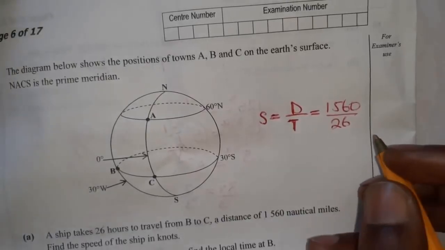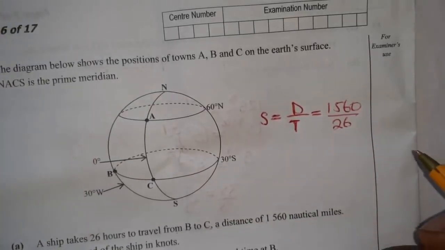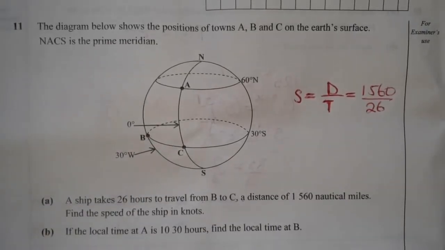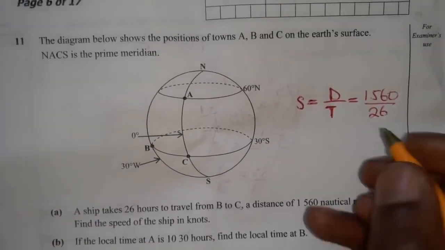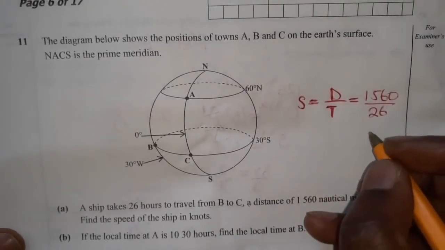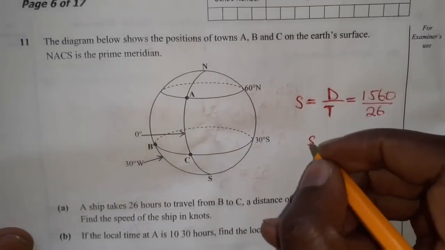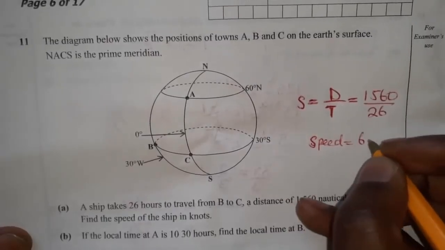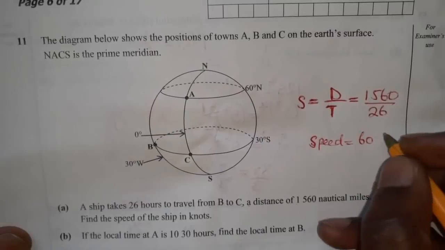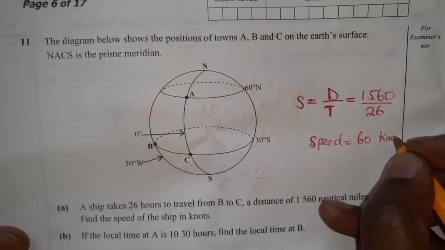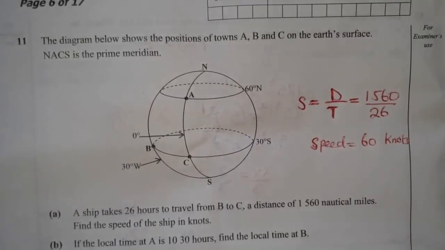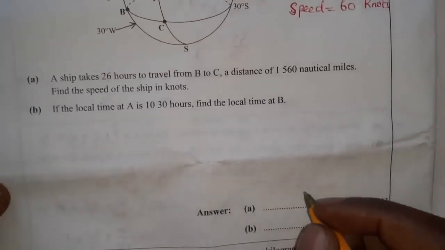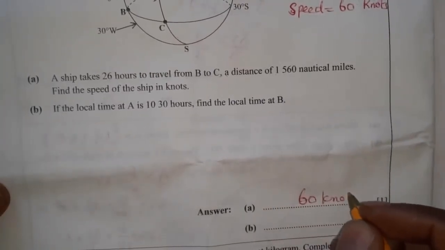Can we divide and see what we're going to get? Okay. So what are we getting? We discover that this is going to give us that speed is equals to 60 knots. Okay. Make sure your answers are supposed to be here, 60 knots.